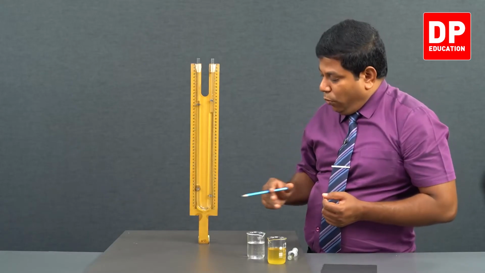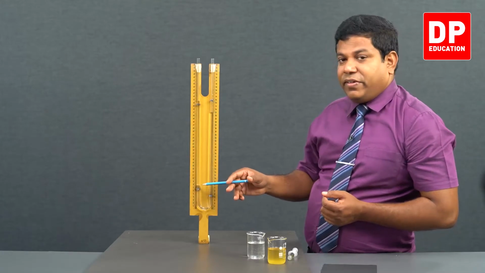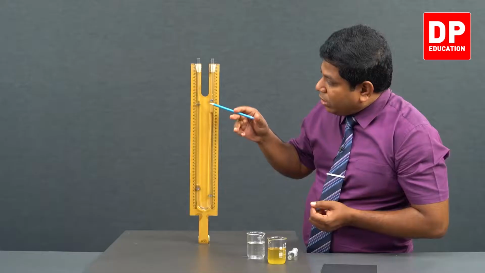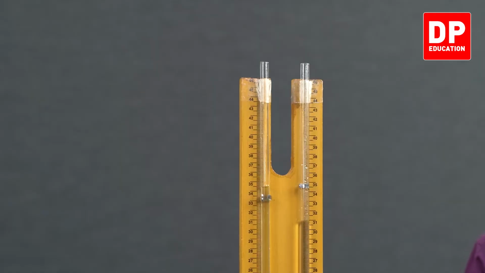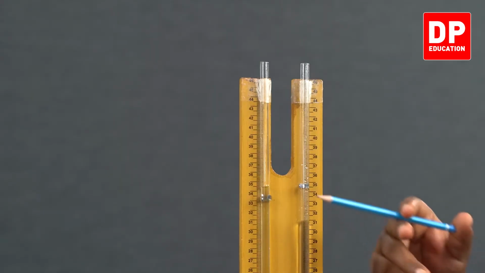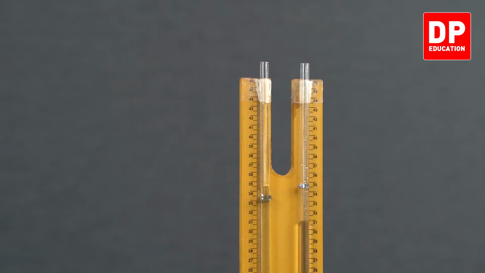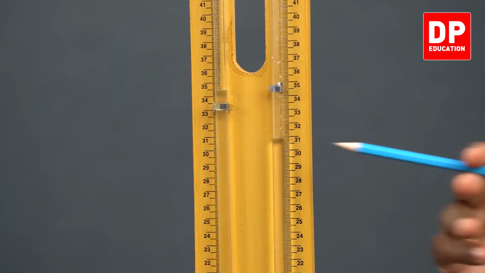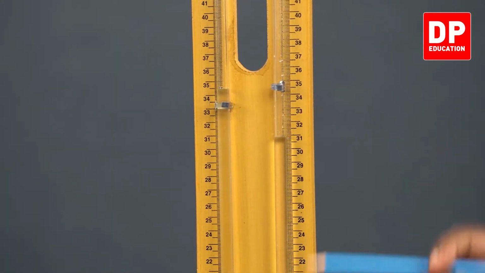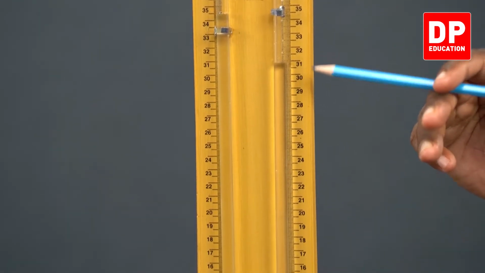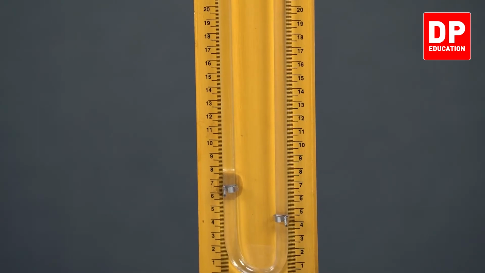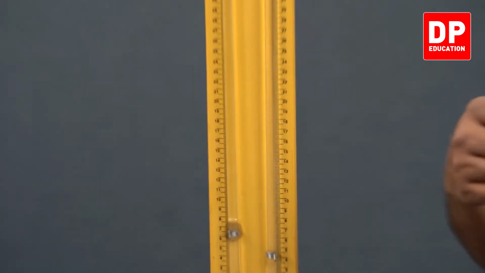Let's get the readings now. The water-oil interface is at 7.9 centimeters. The oil level is at 34.4 centimeters. So 34.4 minus 7.9 will give us the height of oil. And the water level is at 30.9 centimeters. So 30.9 and the interface level difference will give us the height of water. We have got 4 readings. 4 readings are actually sufficient, but we will get another reading.